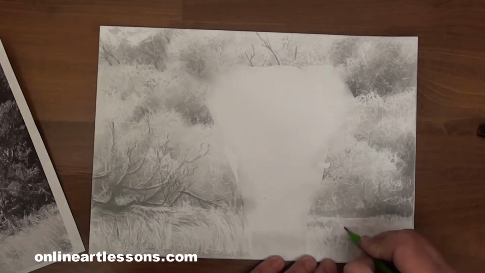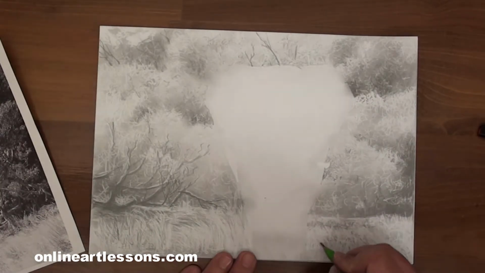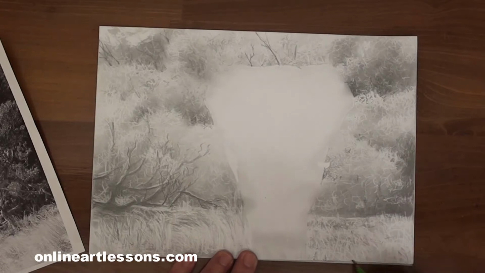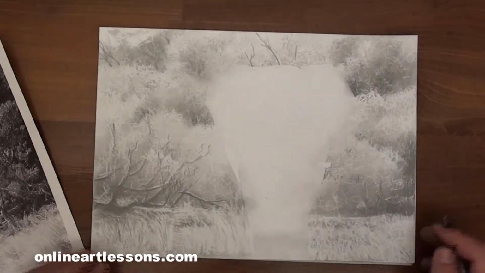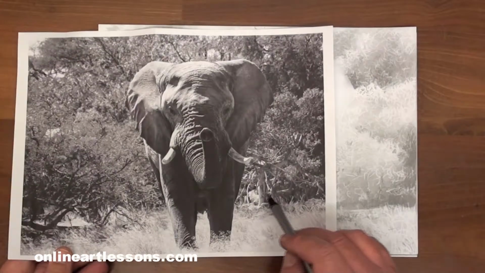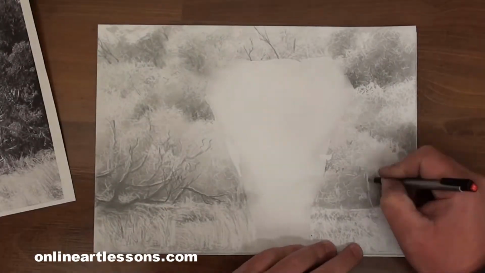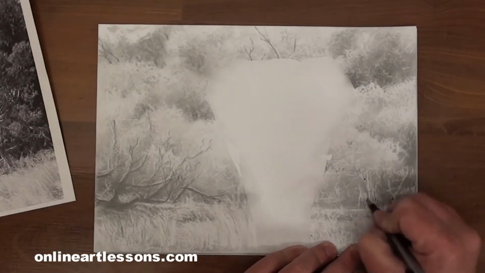Now that we have a large area of the background complete, I want you to notice how one tree ends light on the outside edge and the next one starts dark on the inside. These contrasts are what we use to create the illusion of distance between the trees and bushes.